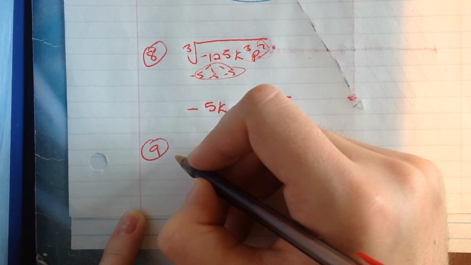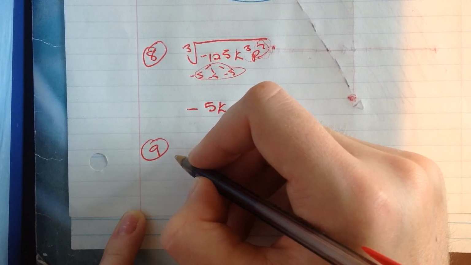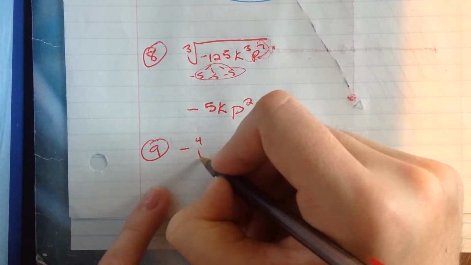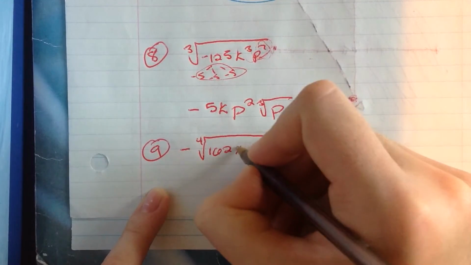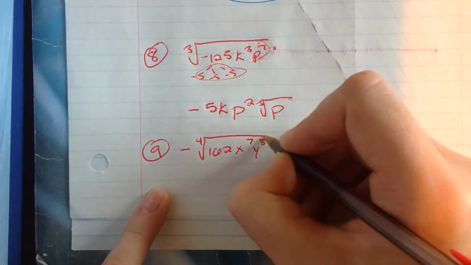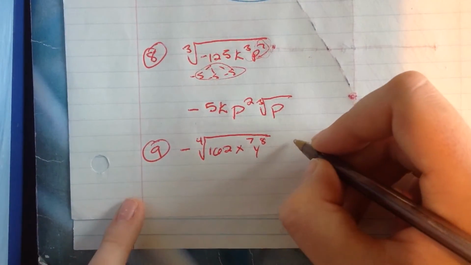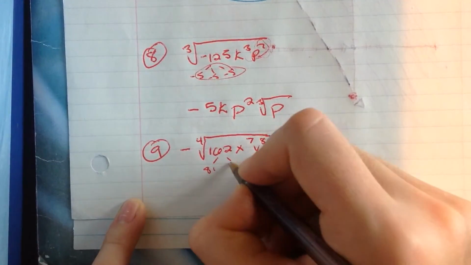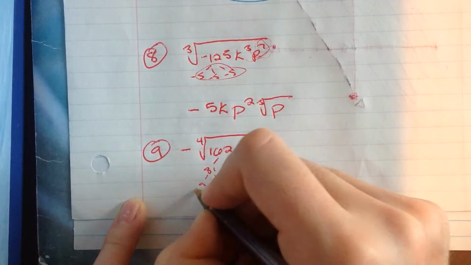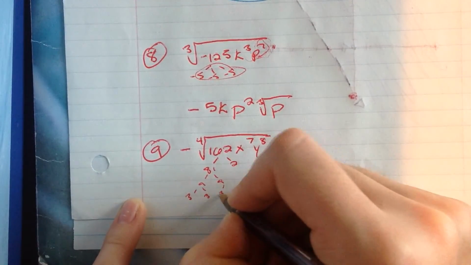Say for example, I have negative fourth root of 162x to the 7th y to the 8th. Well, 162 is the same thing as 81 times 2, 9 times 9, 3 times 3, 3 times 3.